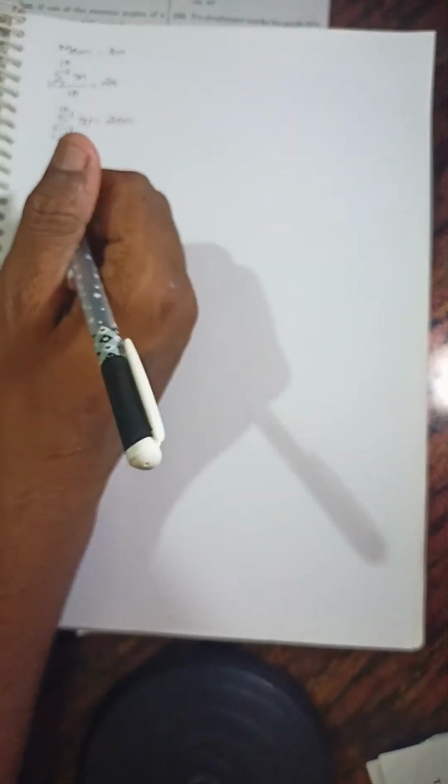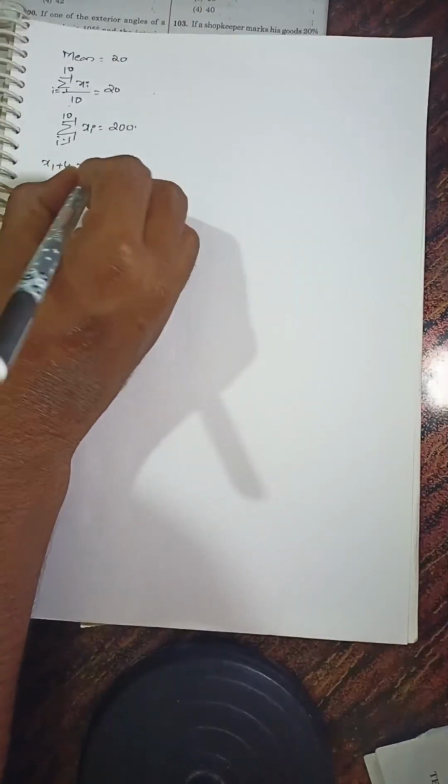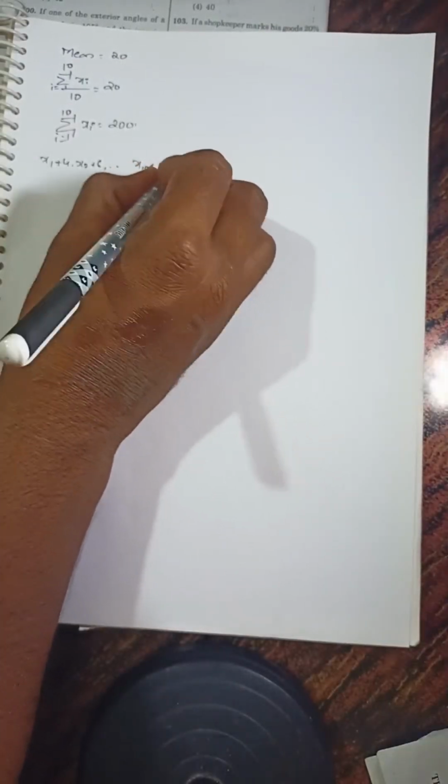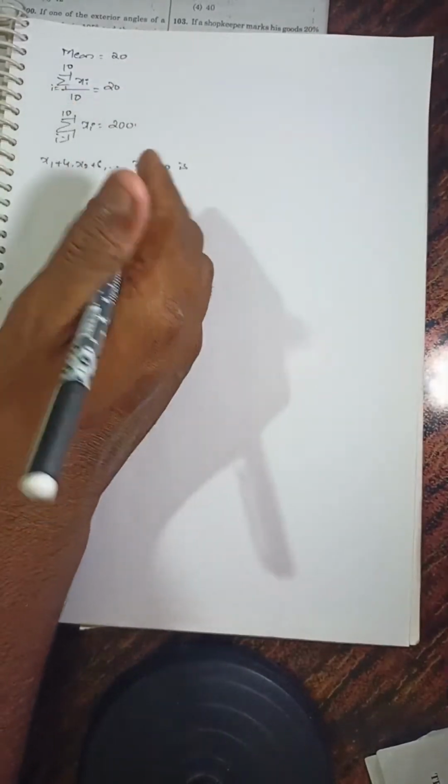Mean is sum of xi by 10 is equal to 20, where i is equal to 1 to 10. Do cross multiplication: sigma xi for i equal to 1 to 10 is equal to 200. We got the value 200. But the new observations are x1 plus 4, x2 plus 8, up to x10 plus 40. We are asked for the new mean.